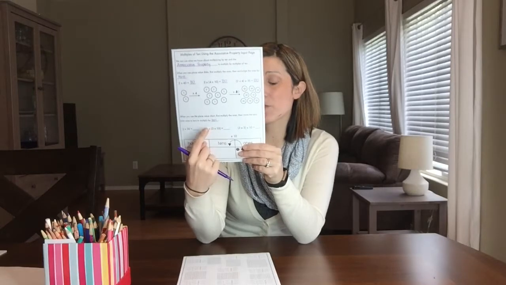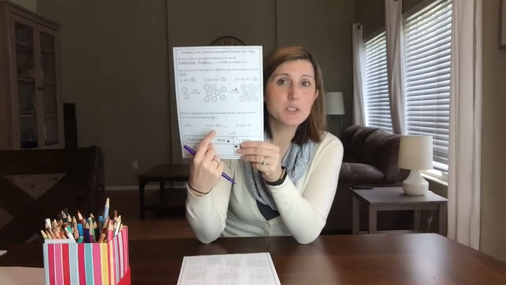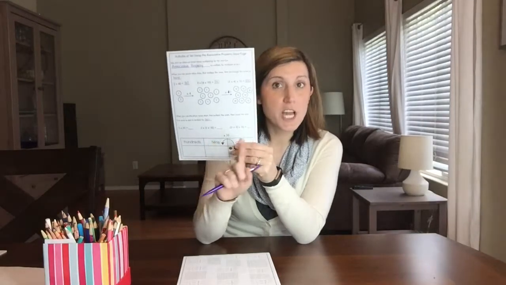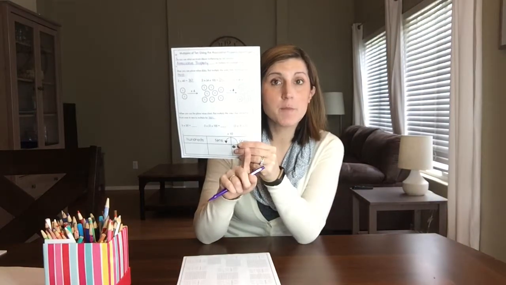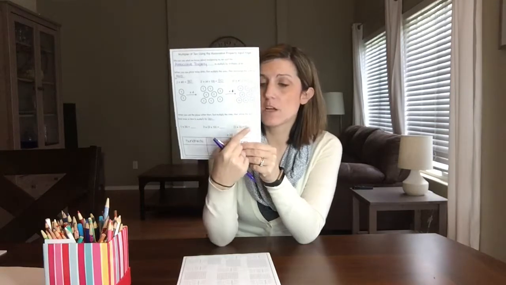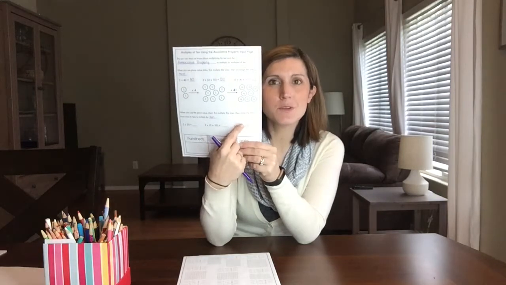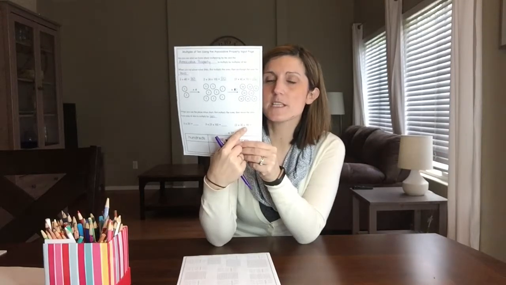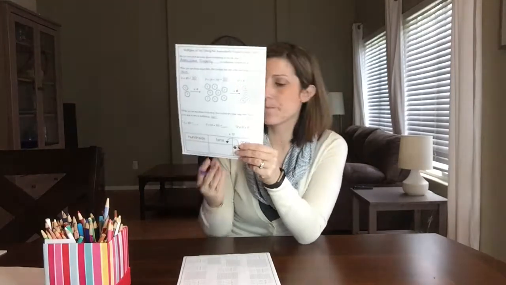I did have 3 groups of 30, but that number was too big. I didn't want to work with it. So I move the parentheses, which I can do because we know when we multiply, the order doesn't matter. So I move them to show I'm going to do 3 times 3 first. I think that's easier. And then when I know what this is, then I'll multiply by 10.